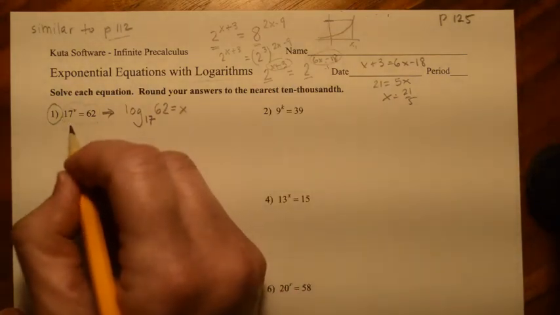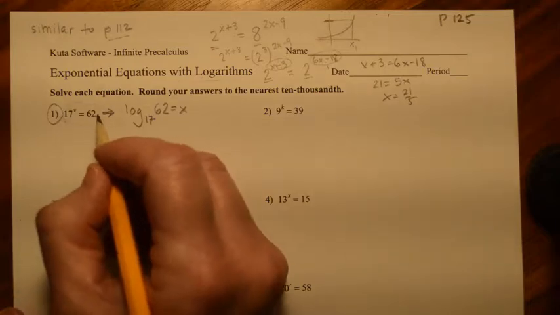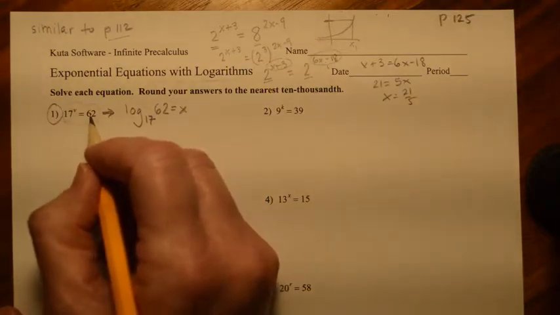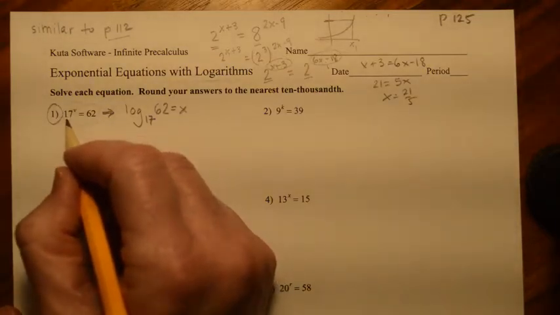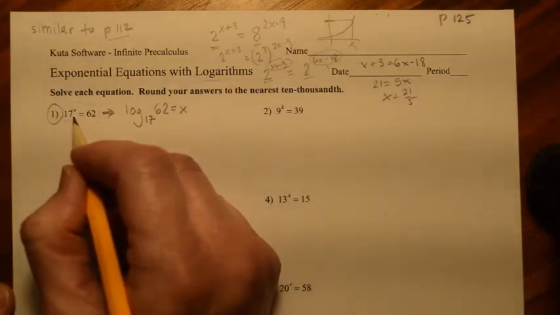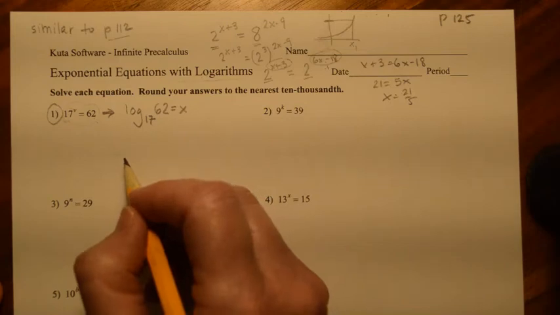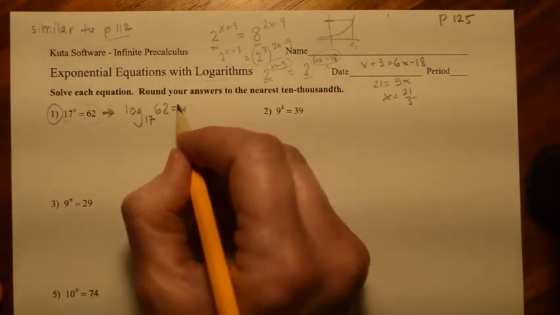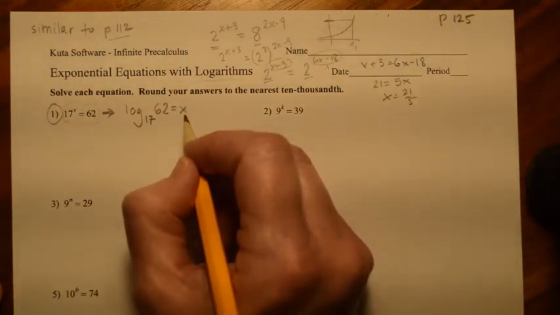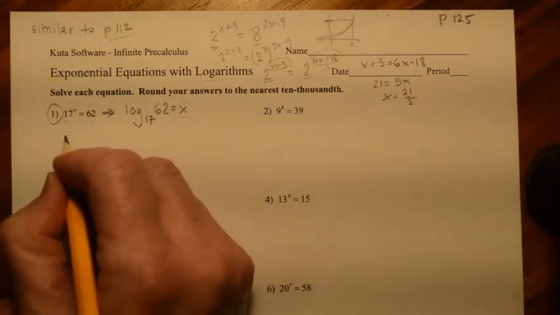And again, just like we did on the previous problems, we could say 17 to what power equals 62, and we could guess that it's between 1 and 2, much closer to 1, because 17 squared is 289. That's pretty far away from 62. So we're going to guess that this is somewhere between 1 and 2, but let's use the change of base formula to figure it out.